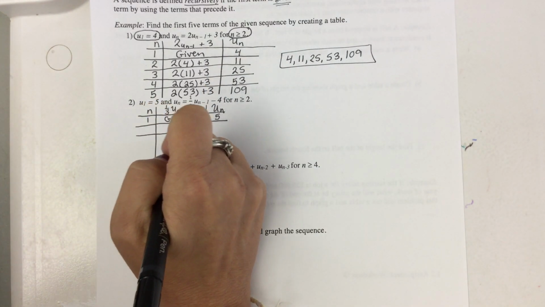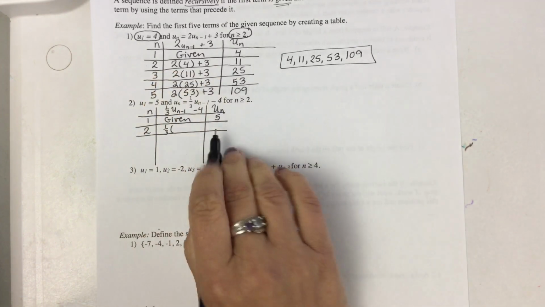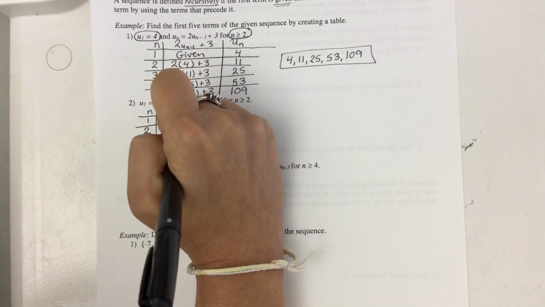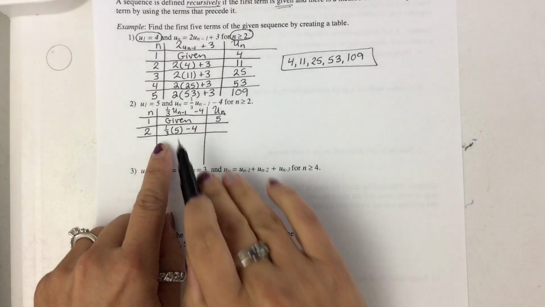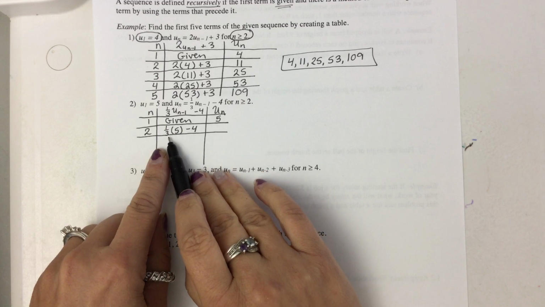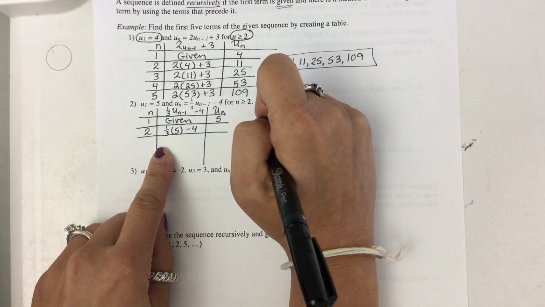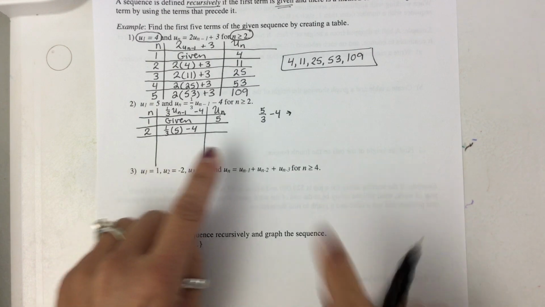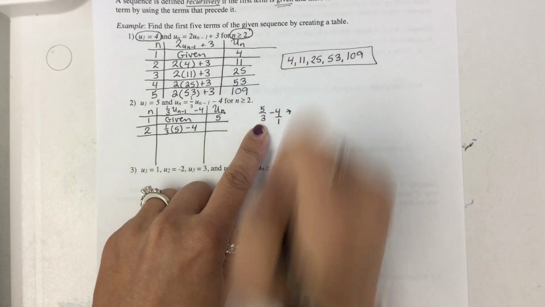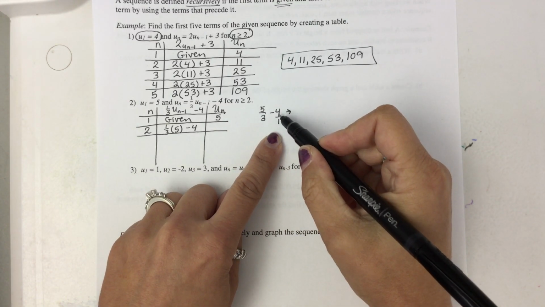Now this time, we're going to have to do a little bit more math. We're dealing with fractions. The second term, it's 1/3 times the previous term, which is 5, minus 4. Okay, now let's think of fractions here. When you're multiplying fractions, it's top times top, bottom times bottom. So 5 is the same as 5 over 1. So this would be 5/3 minus 4. But here's another problem. You cannot subtract fractions unless you have a common denominator. So I need to realize that 4 is really 4 over 1.